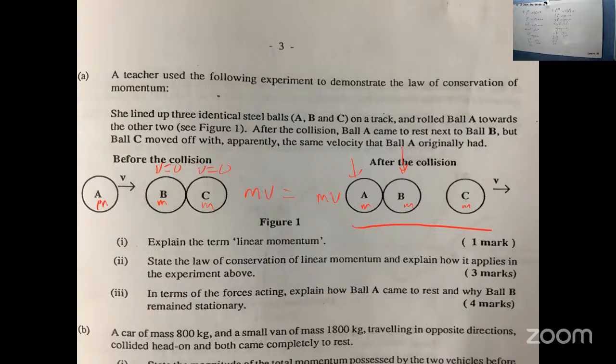In terms of forces, explain why ball A came to a rest, why ball B remained stationary, and why C moves away. Which law are we using here? Newton's what? First, second, or third? Third. Try it now.